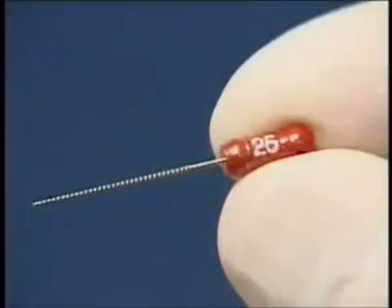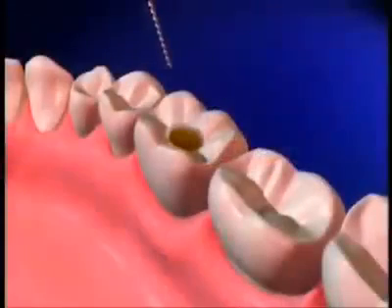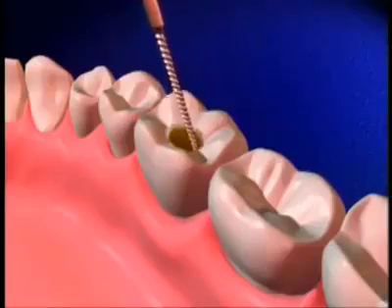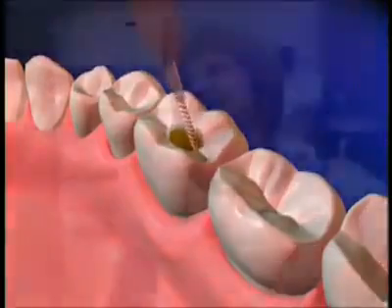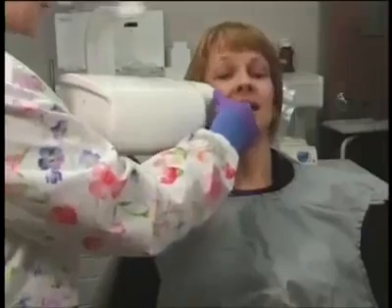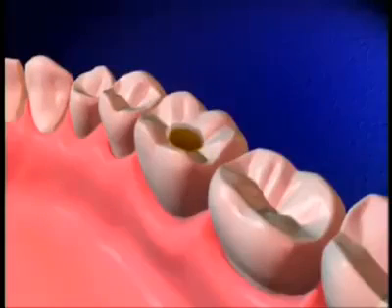This is a dental file. We use it to carefully clean out the infected tissue and shape the canals to receive the filling material. We take x-rays to make sure that all of the infected pulp is removed. After placing the filling material, we then simply place a filling in the hole in the crown.